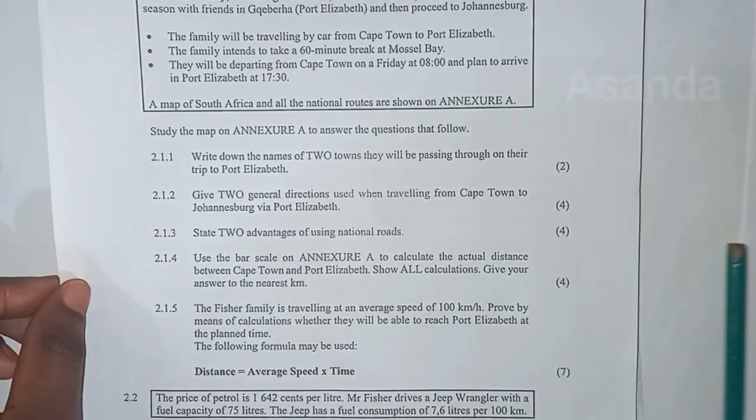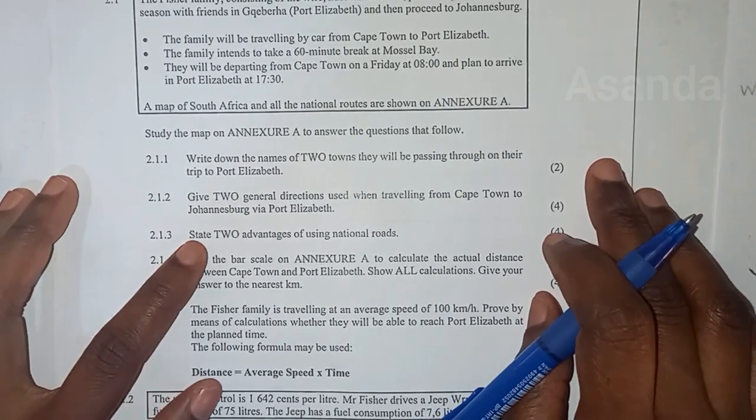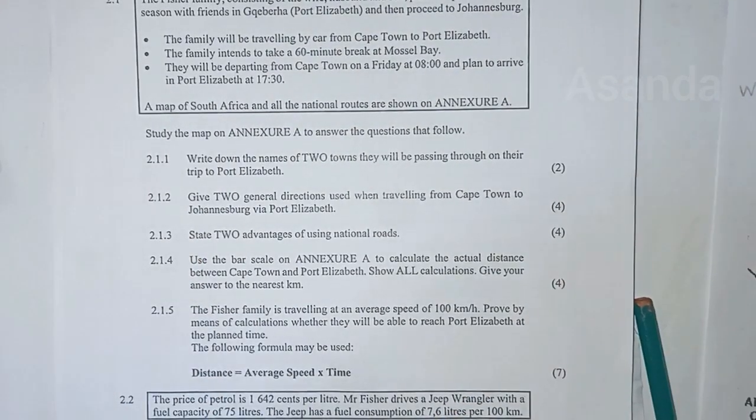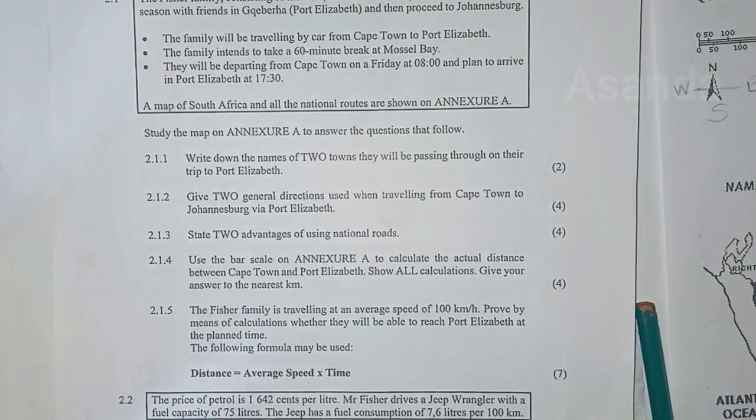And then we move on to 2.1.3. It says, state 2 advantages of using national roads. Well, that's nice. The speed limit on national roads is higher than on other roads, so you can drive faster.